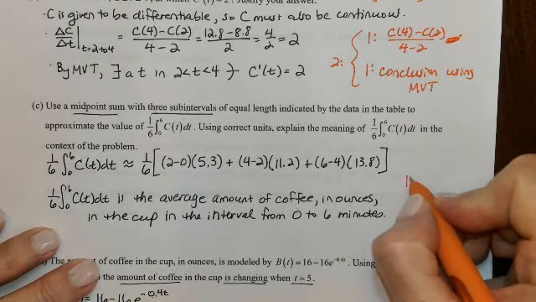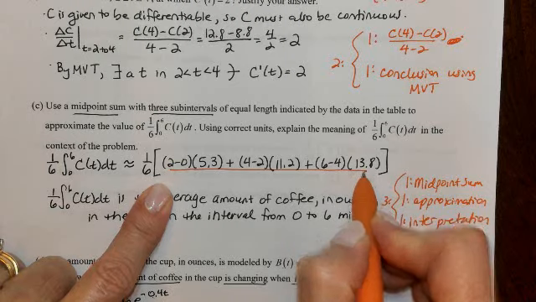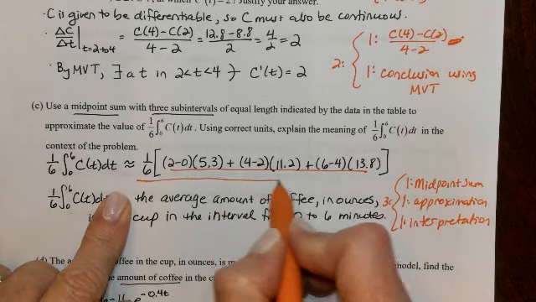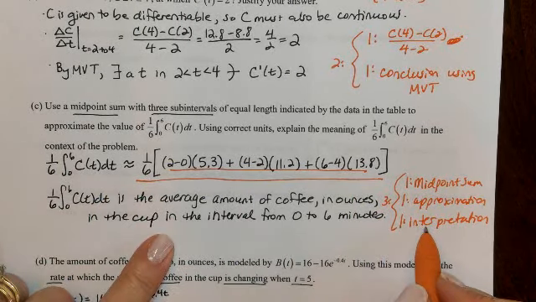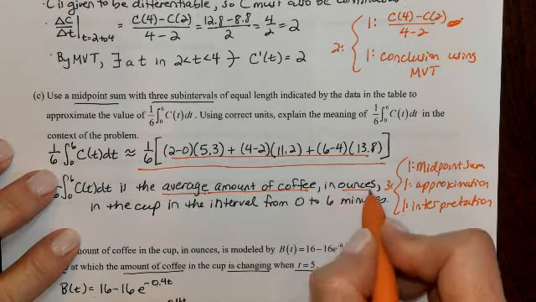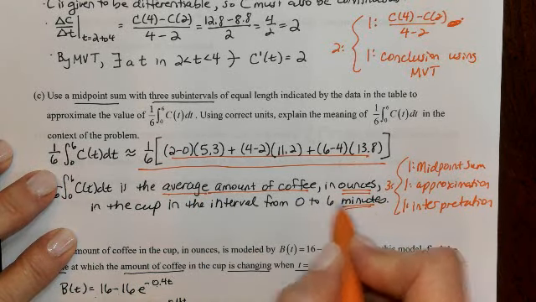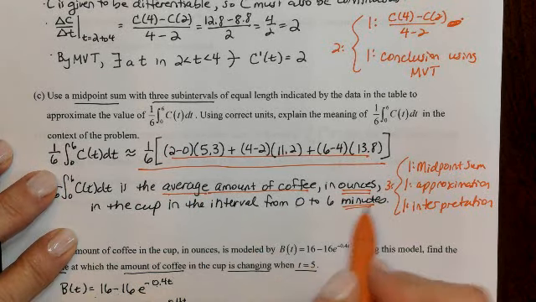Okay, the midpoint sum is here, that was worth a point. The approximation was here, that was worth another point. And then for the interpretation, remember they're looking for the average C, or the average amount of coffee. They're looking for the average there. They're looking for ounces and minutes, okay? 0 to 6 minutes.